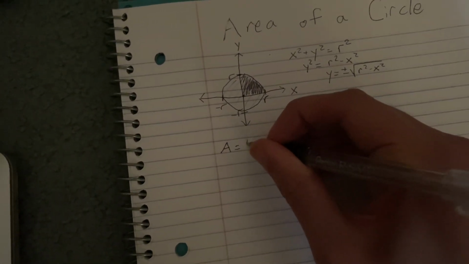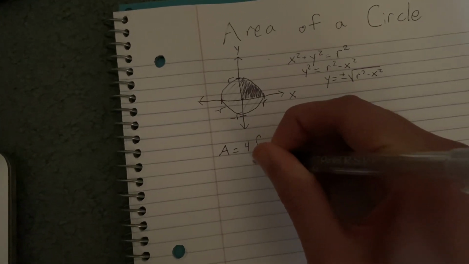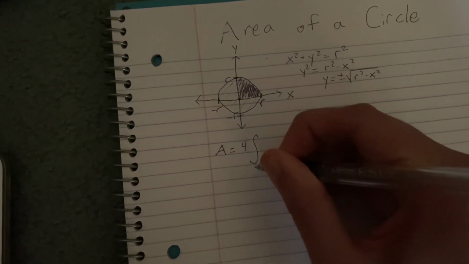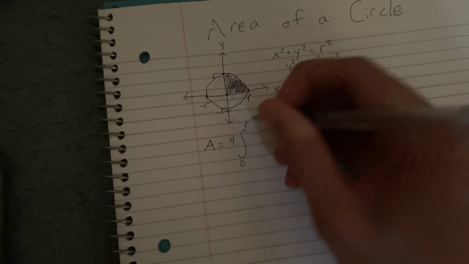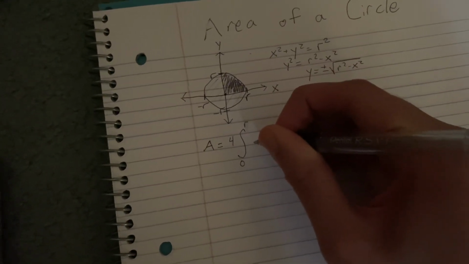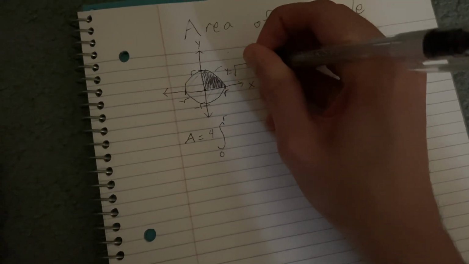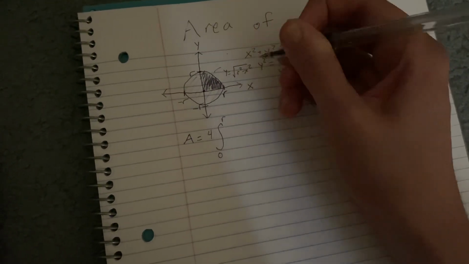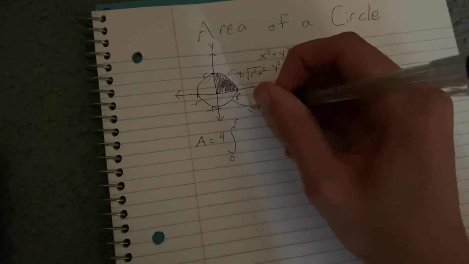So 4 times the integral, and our bounds are going to be from 0 to r. And of course, I forgot to mention, this is y equals the positive, this is the negative.